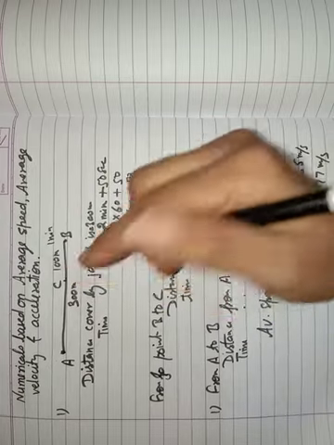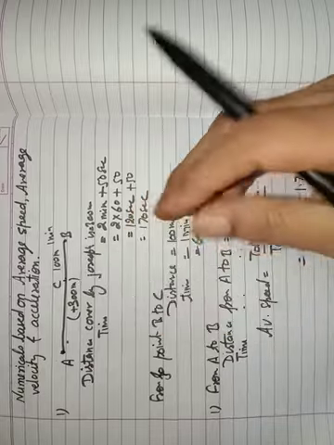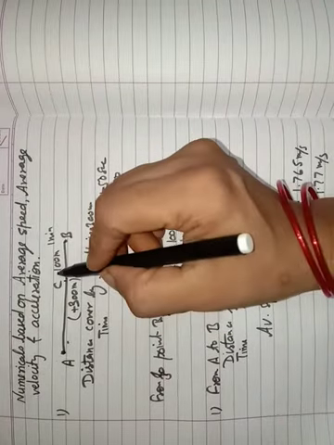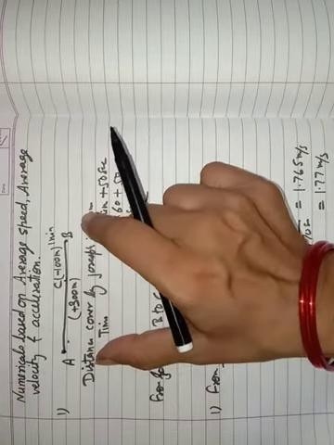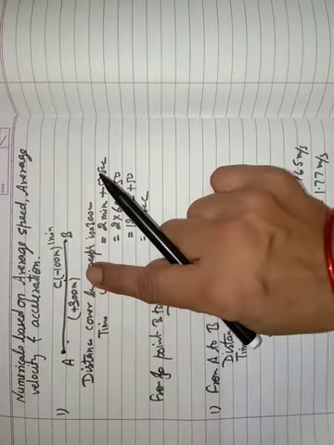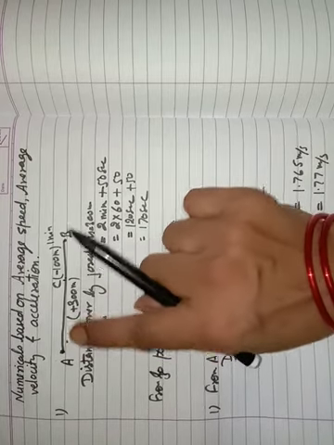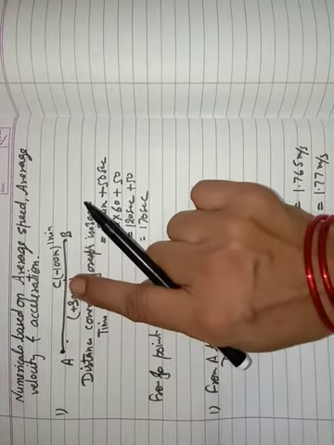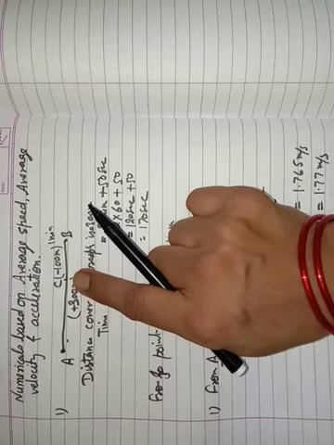300 minus 100. देखो ये आप पॉजिटिव में दिखा रहे हो ना, तो since displacement is a vector quantity, so we have to write 100 with a negative sign. And what is the total displacement? 300 plus minus 100, that is 200 meter. या आप ऐसे समझ सकते हैं कि the shortest distance between A and C, it is 200 meter. So displacement from A to C is 200 meter.